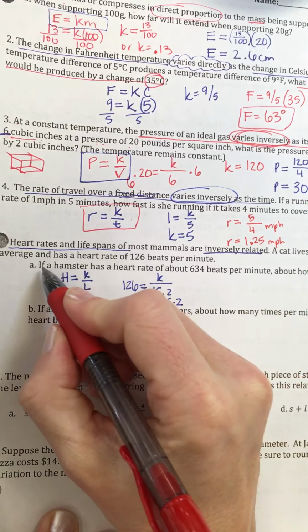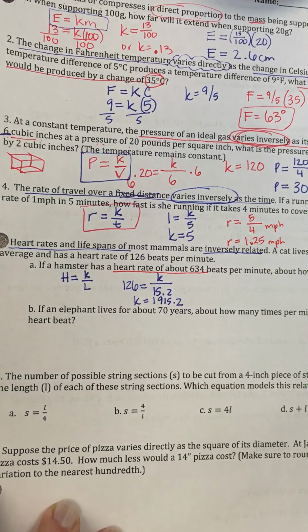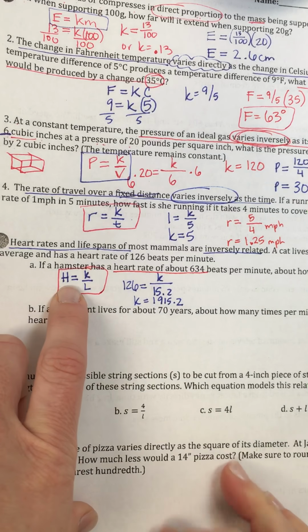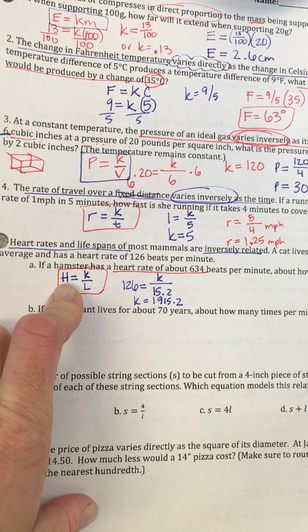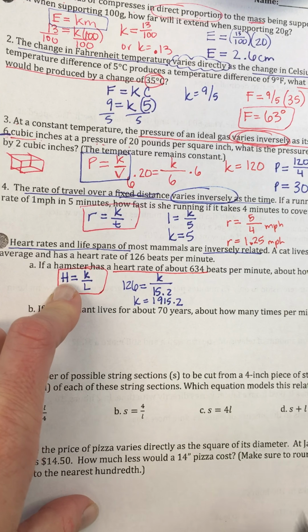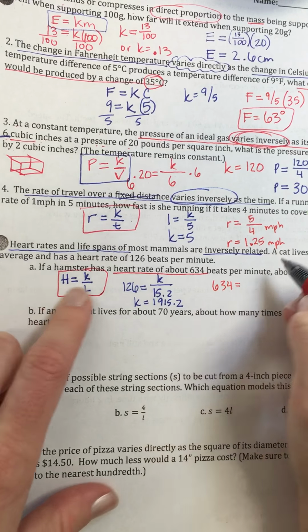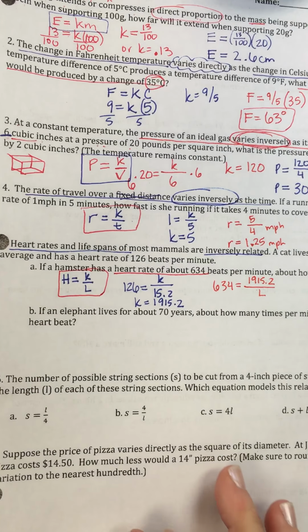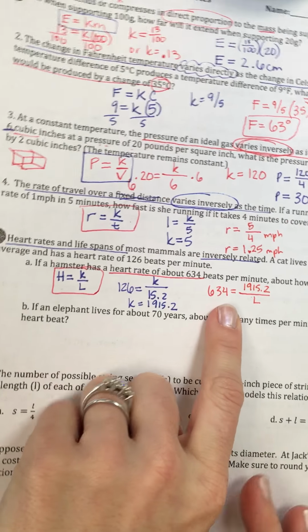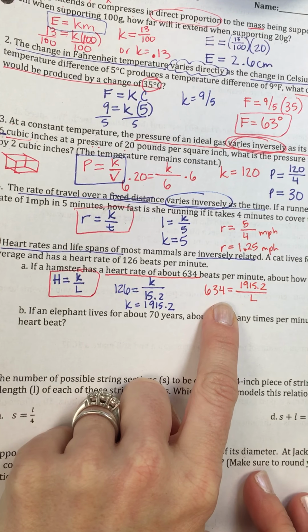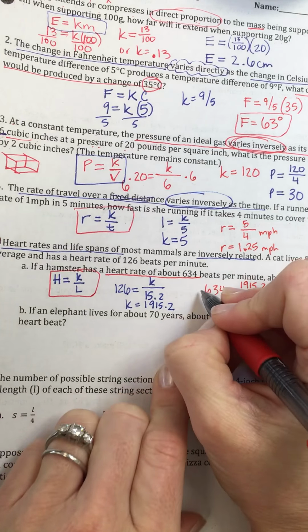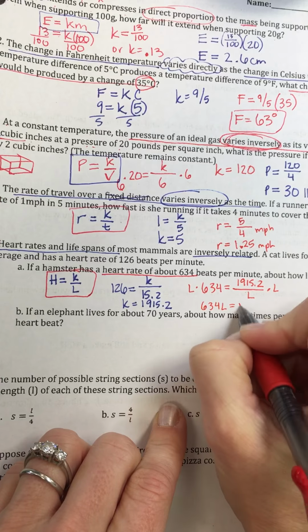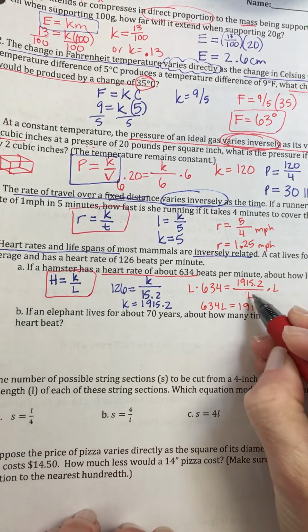So now, if a hamster has a heart rate of 634, how long will the hamster live? So we'll go back to this formula. Do we have a heart rate? Yes. What's the heart rate? 634. Do we have a K? Yes, 1915.2. All right, what do you have to do on this one to solve it? Multiply by L. That's what you're technically supposed to do first. So that gives you 634L equals 1915.2. Because those would cancel.